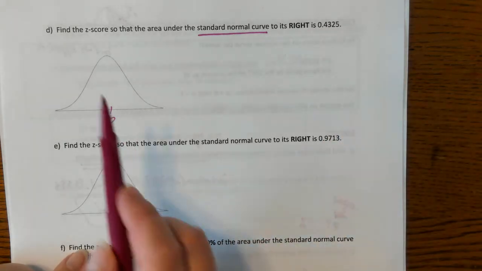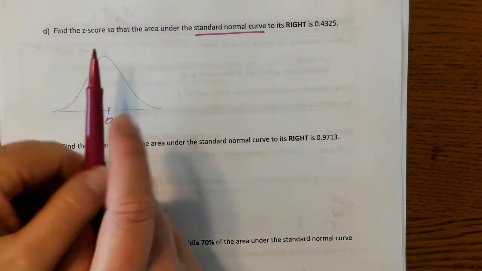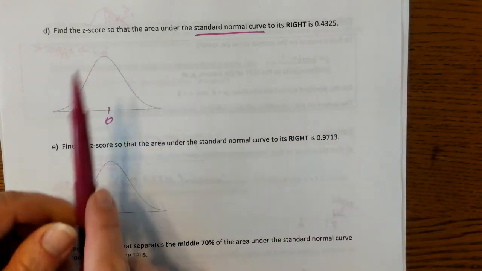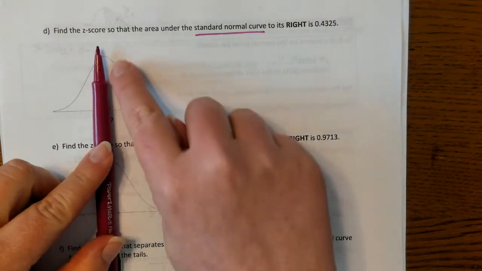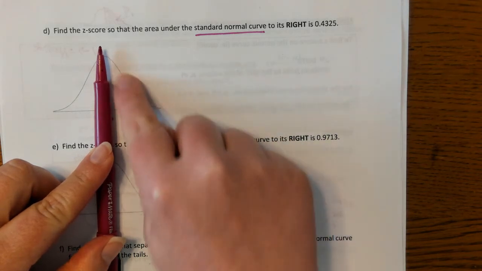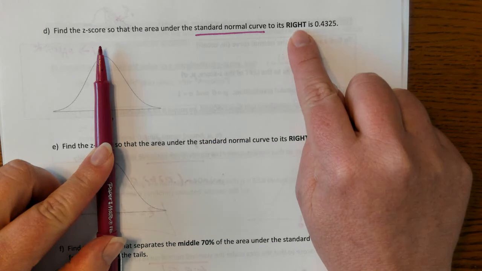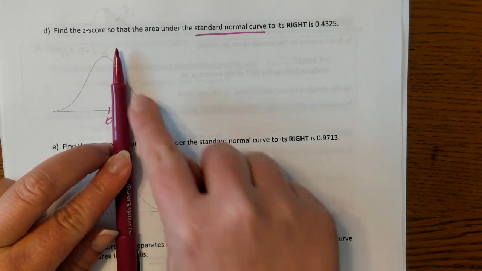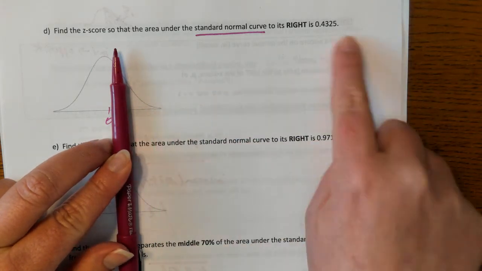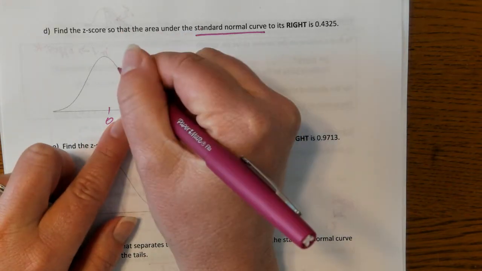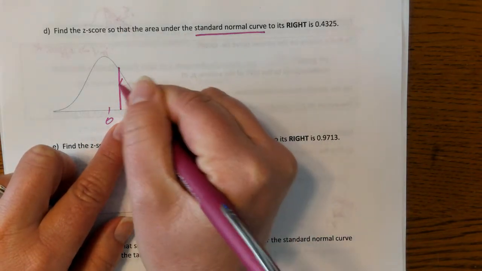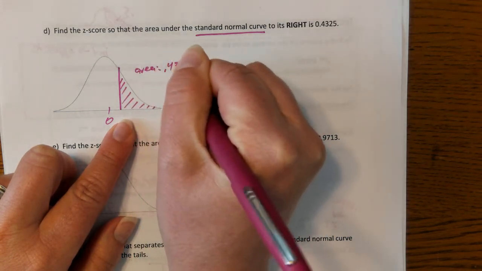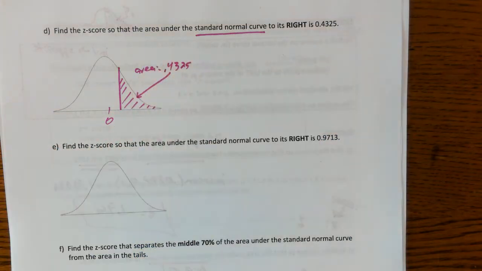Okay, now this time, instead of shading to the left, I'm going to be shading to the right. They told me the area to the right. Now, if I put my line right here in the middle, at the mean, the area should be 0.5. 50% is above the mean. But they're saying the area is 0.43. So I better scoot a little further over so that only 0.4 is to the right, or specifically 0.4325. So I'm guessing this line's going to be about right here. And this area is 0.4325. That's this shaded region here.